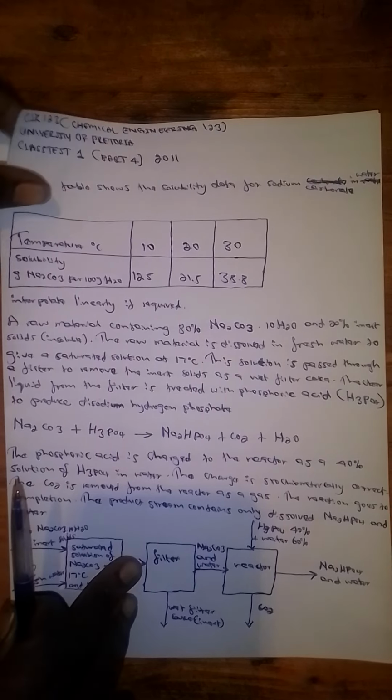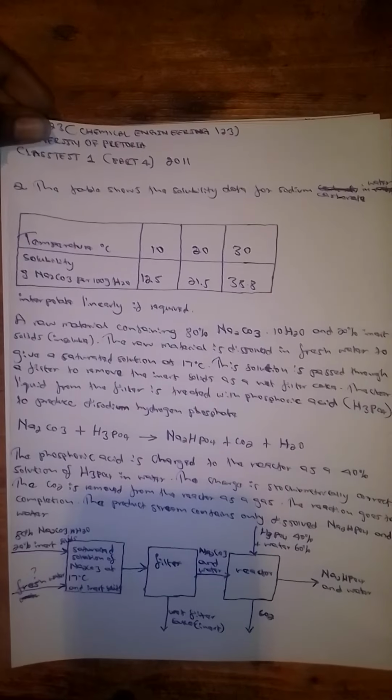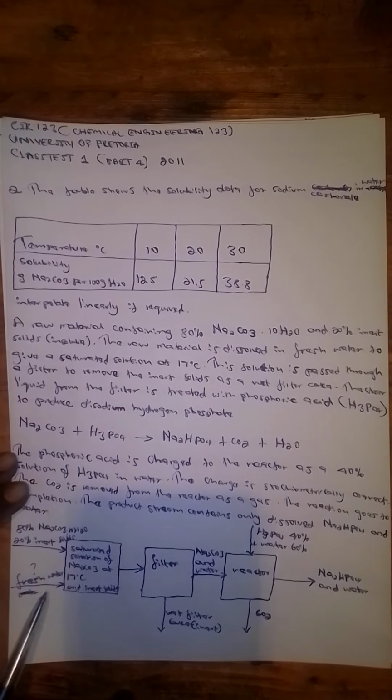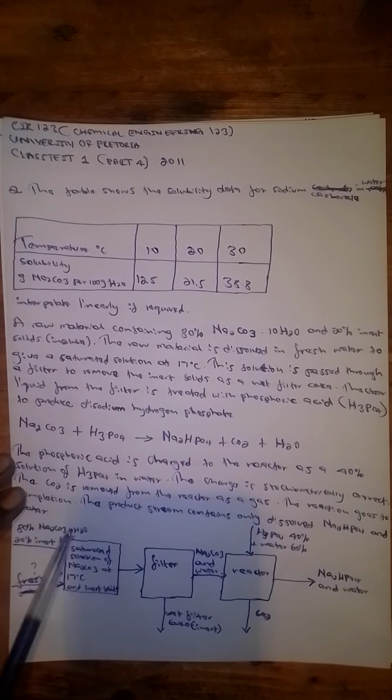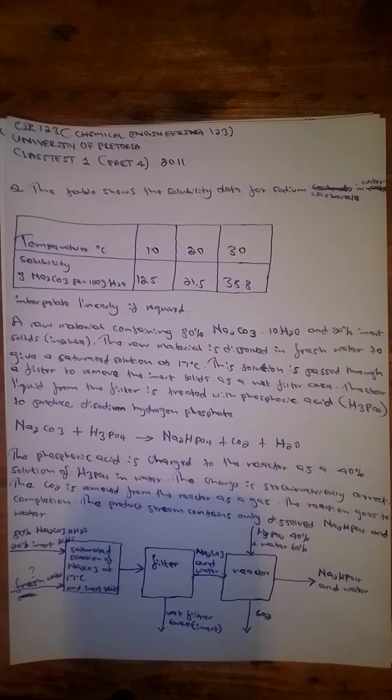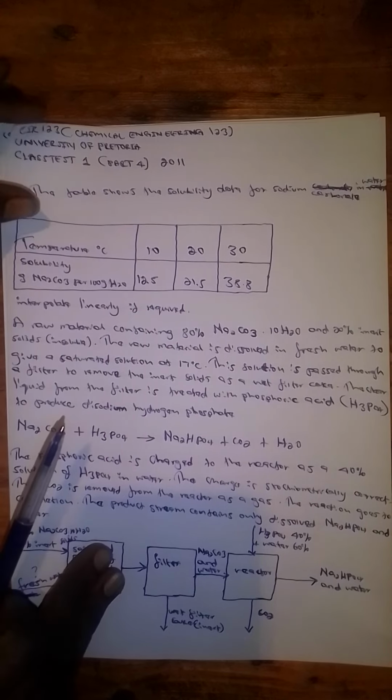Now let's go to the question. The question says, how much fresh water must be added to 1000 kilograms of Na2CO3·10H2O raw material to produce the saturated solution at 17 degrees Celsius? When we look at this, we realize they are asking how much fresh water is going to add up with 1000 kilograms of the raw material to produce the saturated solution of Na2CO3 in water at 17 degrees Celsius. So that is actually the question. It's a little bit longer question, but I have 5 steps to it.